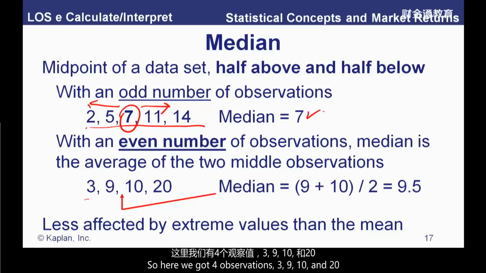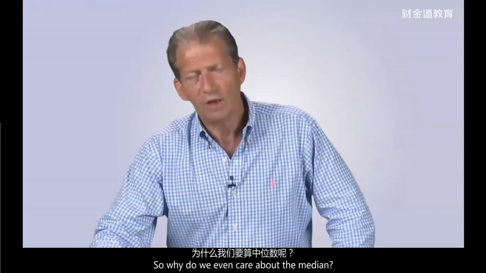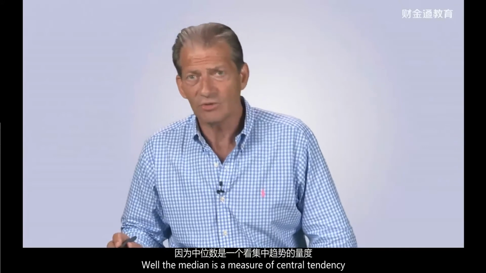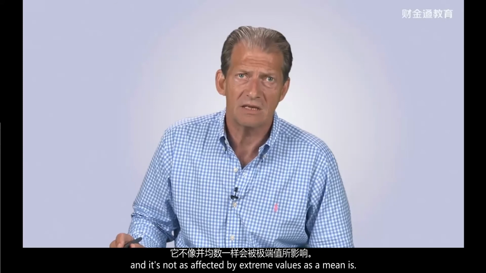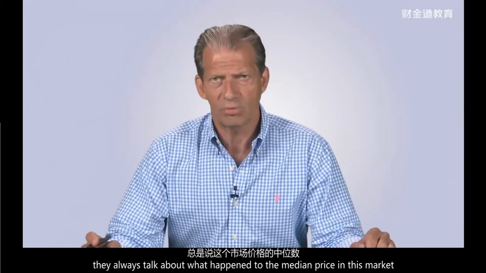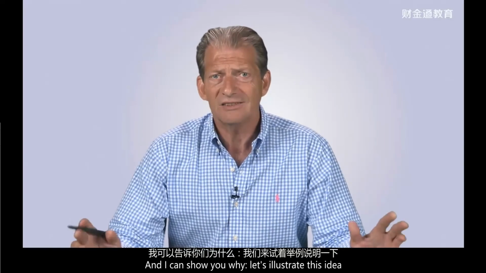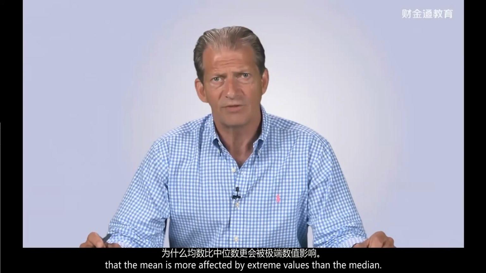So here we've got 4 observations, 3, 9, 10, and 20. Well, we want to be halfway between those, so let's just go halfway from 9 to 10 and say our median is 9.5. So why do we even care about the median? Well, the median is a measure of central tendency, and it's not as affected by extreme values as the mean is. You may have heard when they talk about real estate, they always talk about, well, what happened to the median price in this market? They don't use the mean price. And I can show you why. Let's illustrate this idea that the mean is more affected by extreme values than the median.